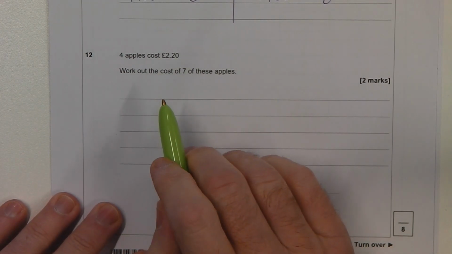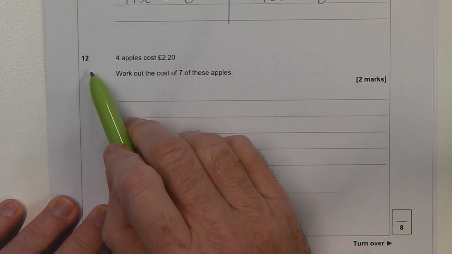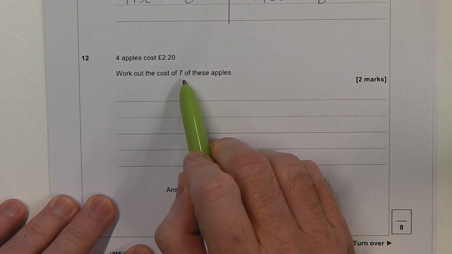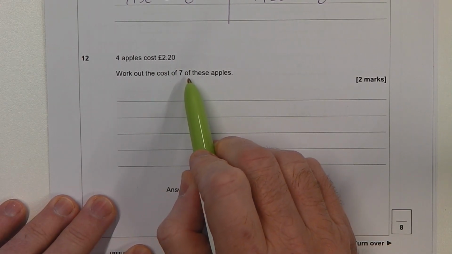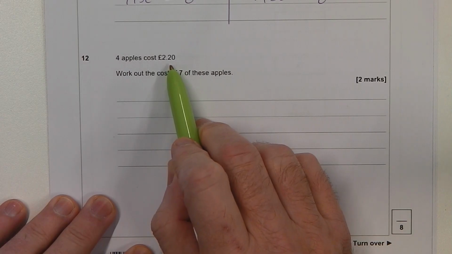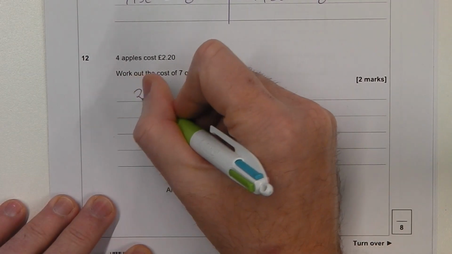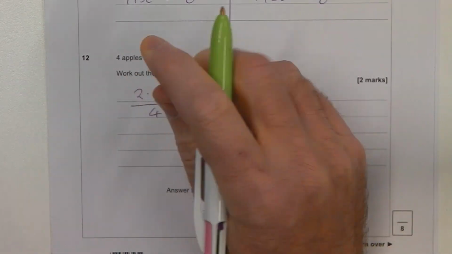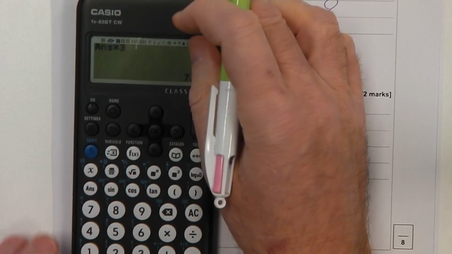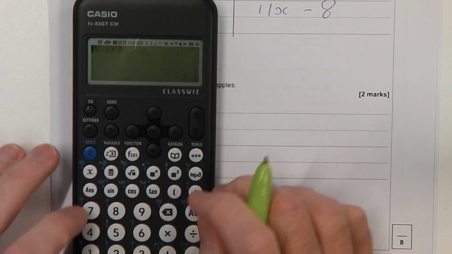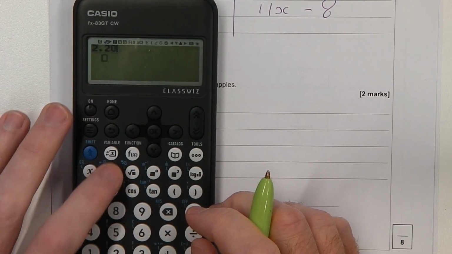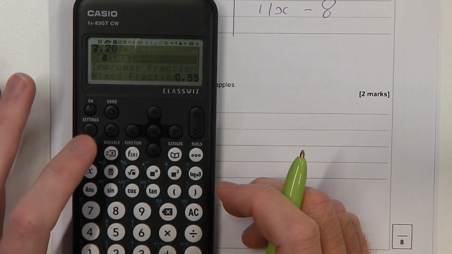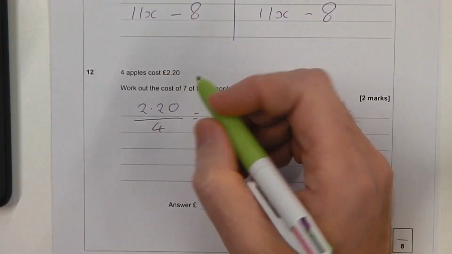So then we're on to another price one. Question 12. 4 apples cost £2.20. So work out the cost of 7 of these apples. So realistically, we need to find out the cost of 1. So if I do £2.20 divided by 4, and again, press format, down to decimal, and I get 0.55.